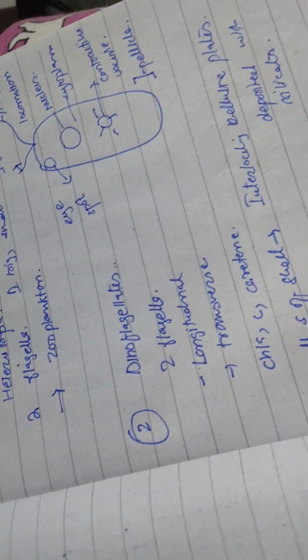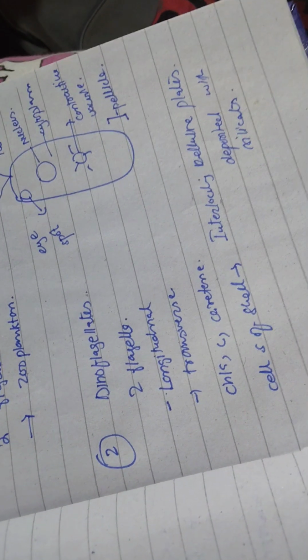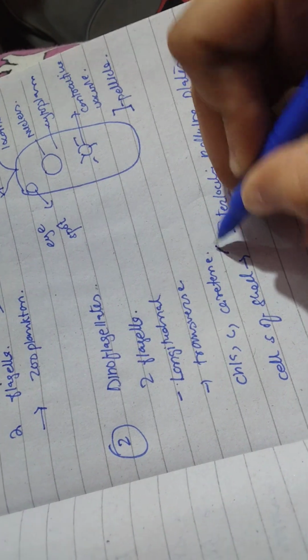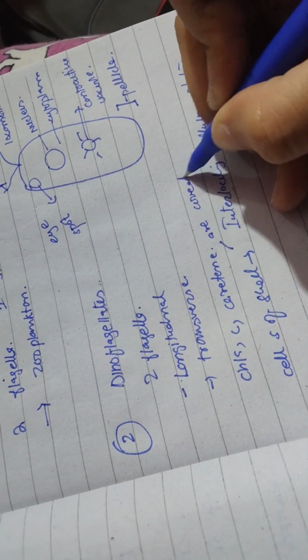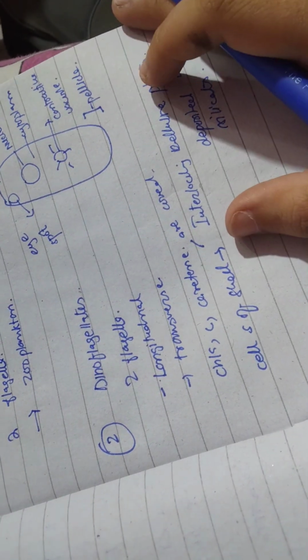Basically the cells of the shell are covered by interlocking cellulose plates deposited with the silicates, right?